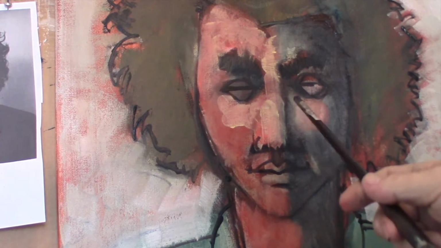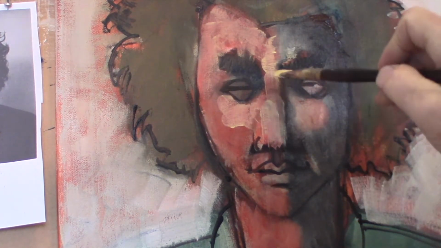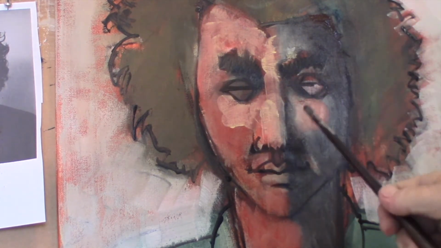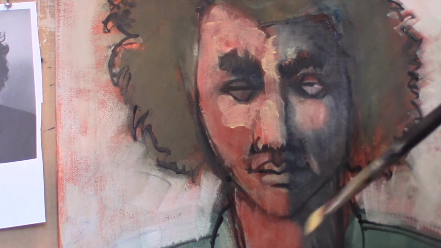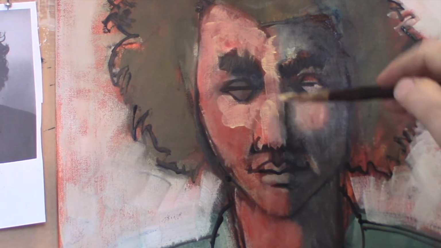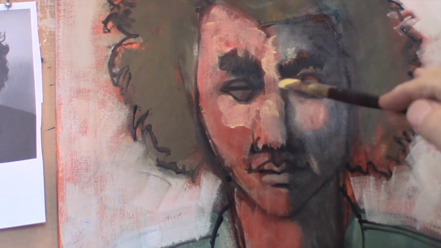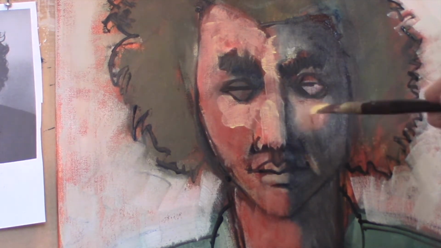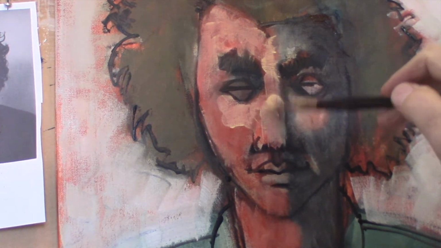See, it's the effect that as soon as I put this Naples yellow down, and you've got the shadow on this side, it just pops it. The contrast between the light, the Naples yellow, and the dark shadow, that's what makes the painting.